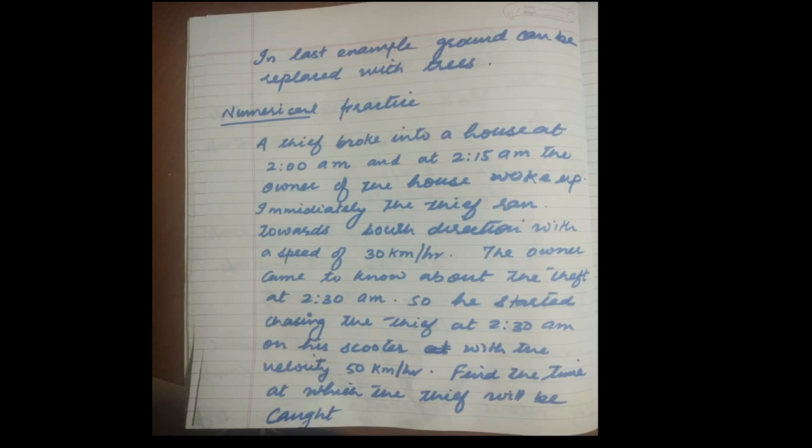So he started chasing the thief with the velocity of 50 km per hour, and we are going to assume that the thief will keep running in the same direction with the same velocity, that is 30 km per hour. It will also be assumed that the owner will keep chasing the thief with the same velocity, 50 km per hour, in the same direction.